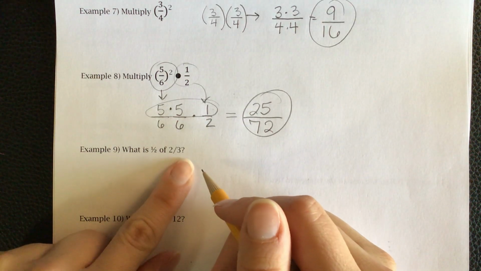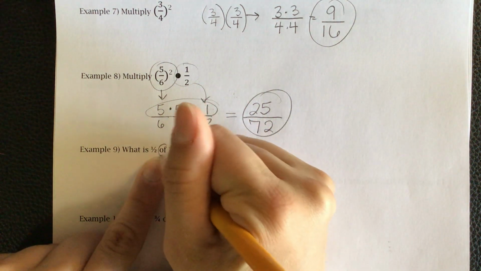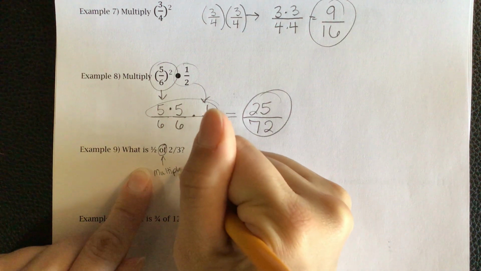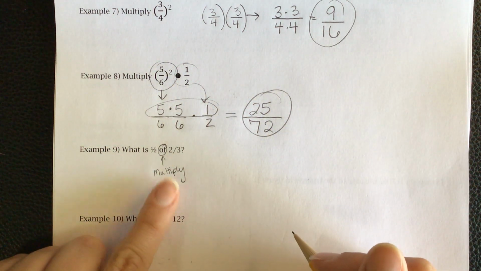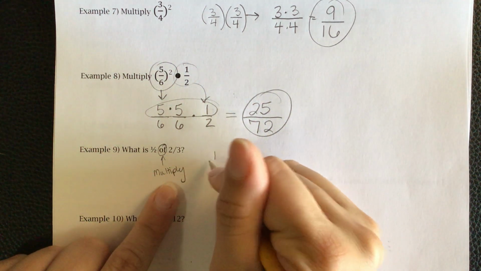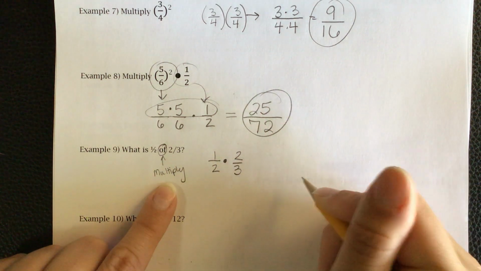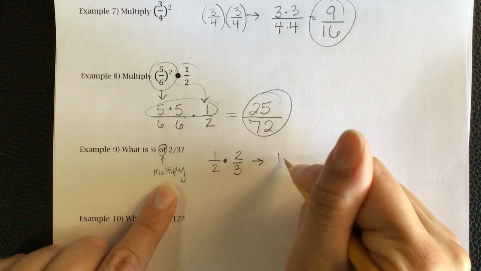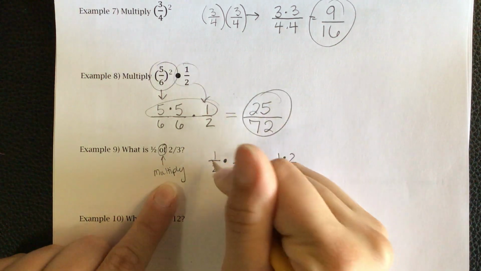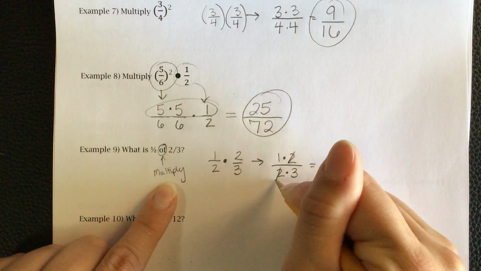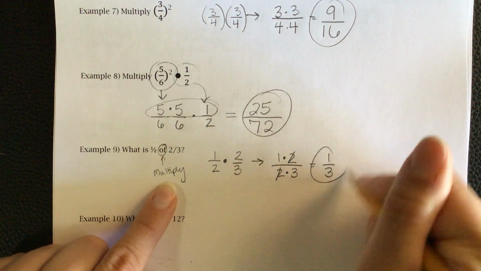What is half of 2/3? Of, this word means multiply. We mentioned it before once, but this is a reminder. Of means multiply. So I have half of 2/3. Let's write it on one line. 1 times 2, because I multiply straight across, and 2 times 3. The 2's cancel, and I'm left with 1/3.